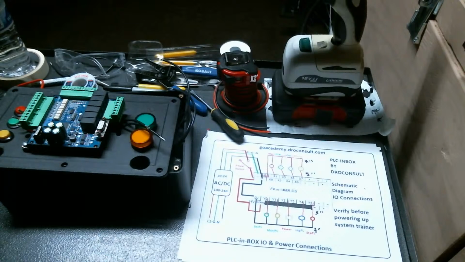I will also make some of this information available for you guys, available for you to be able to download whatever you need so that you can replicate or build your own system.